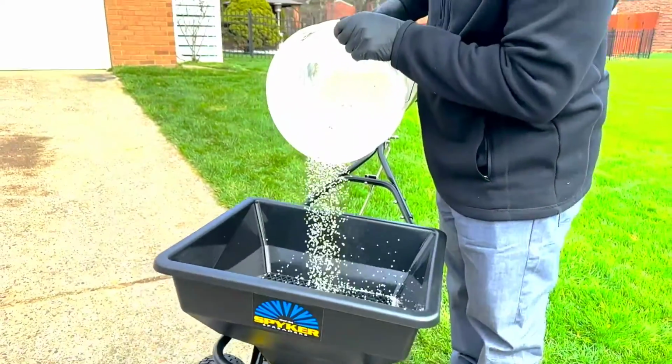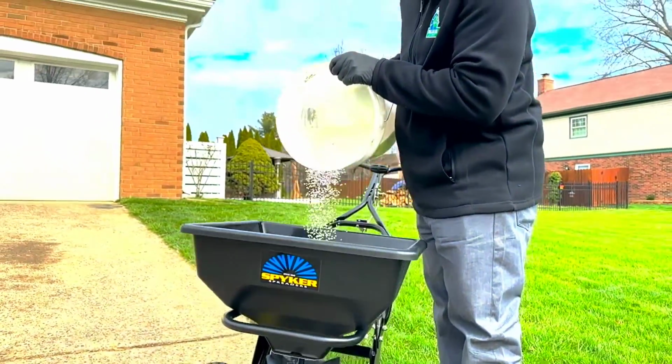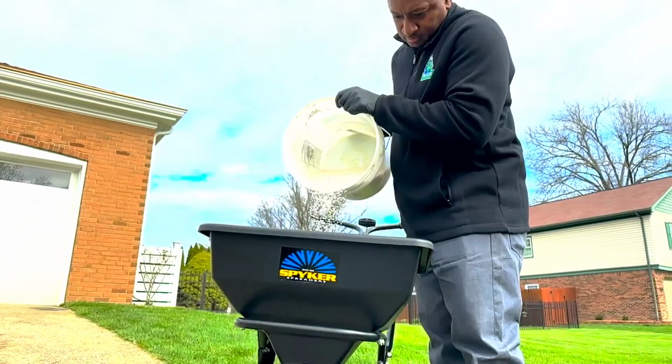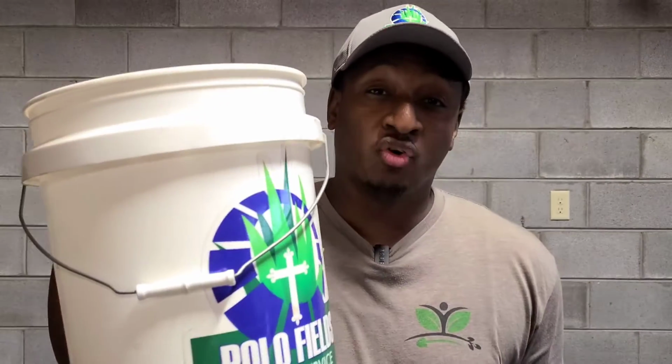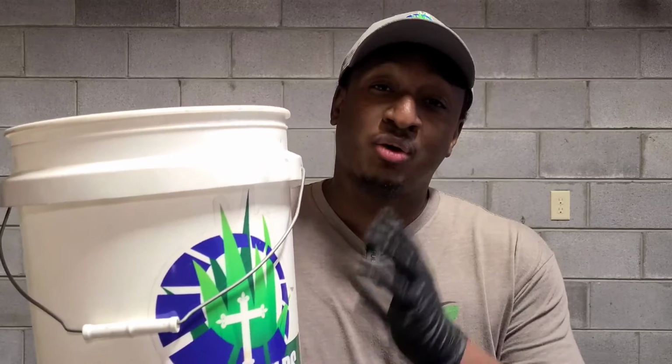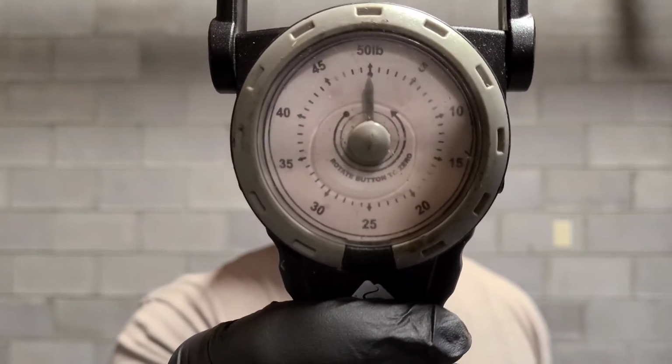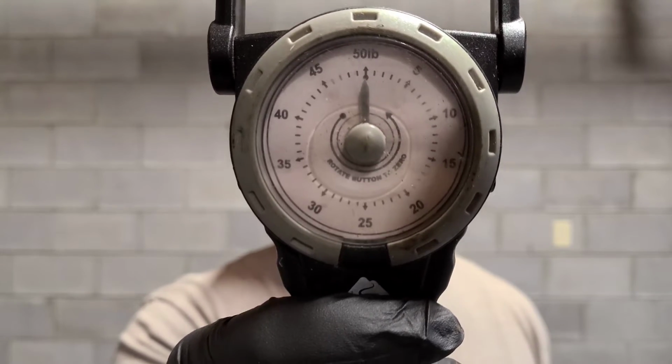So the example that he gave you was for a 1/4 pound of nitrogen going down on 1,000 square foot, and you were going to be putting down 3 pounds of this 18-18-18. So the first thing is getting something that's big enough to put your fertilizer in. This is what I normally use when I'm in the field, just a regular old bucket.